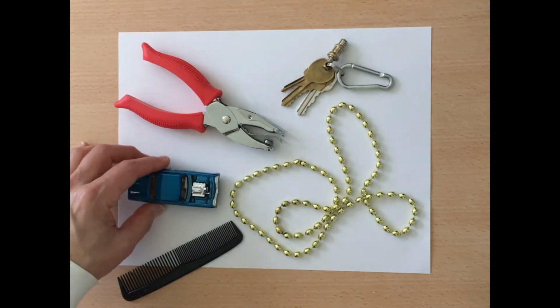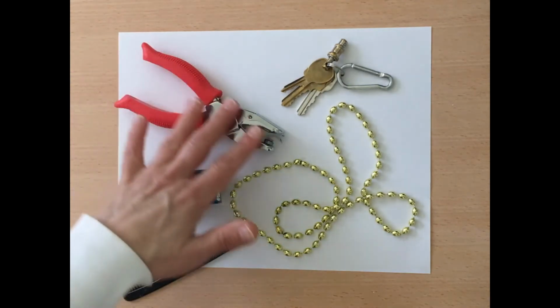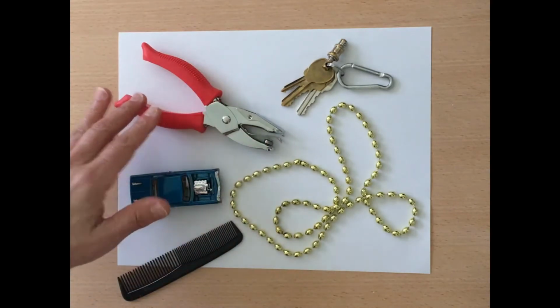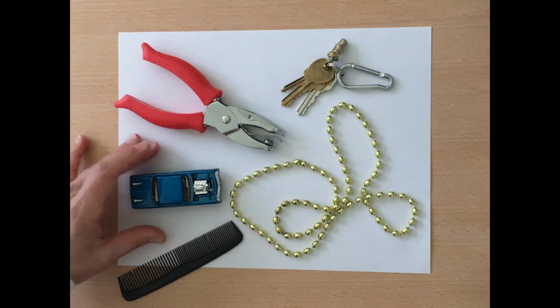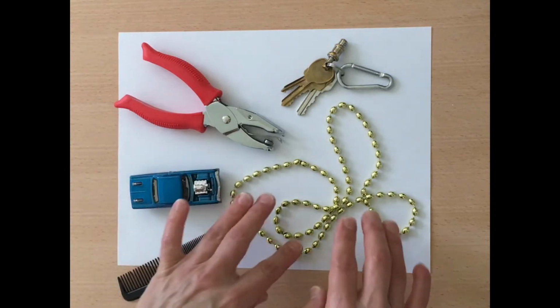Like this hole puncher here is a positive space. The areas around the outer edges are open spaces, and the areas inside the bead strands are closed spaces.